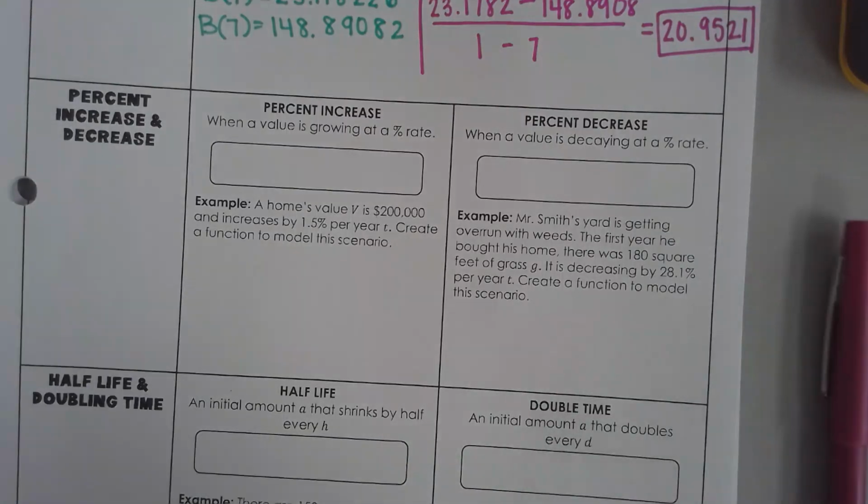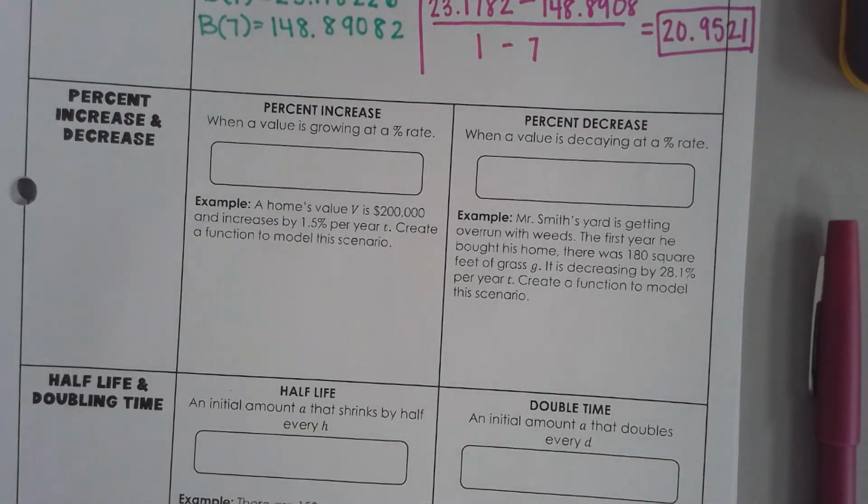All right. The next thing, you might see something about a percentage increase or a percentage decrease. This kind of has a formula to it, but it's something we've talked about. For example, I told you when you have sales tax 6% and you're calculating that, you do 1.06.